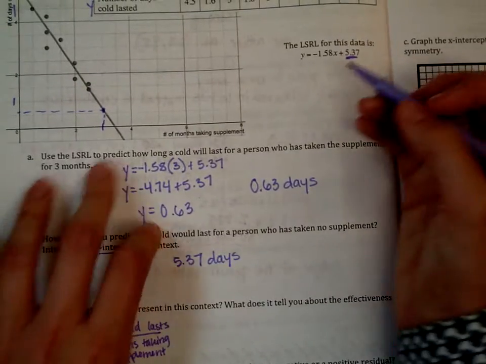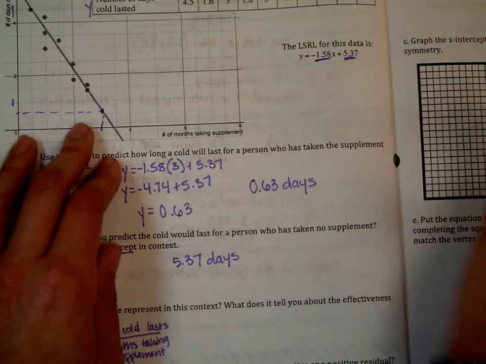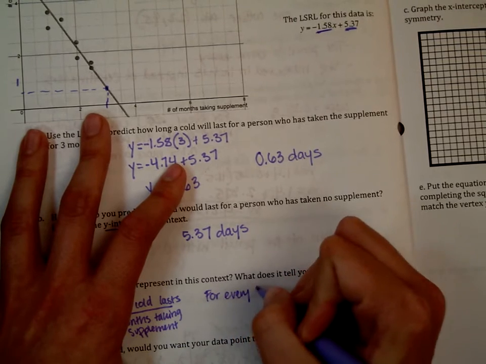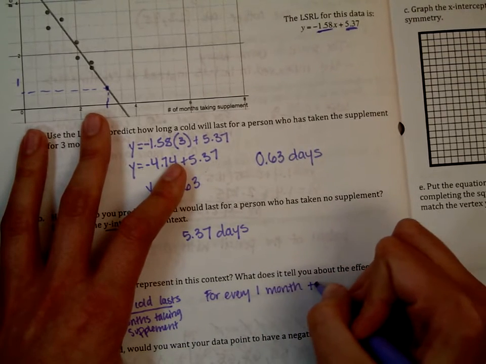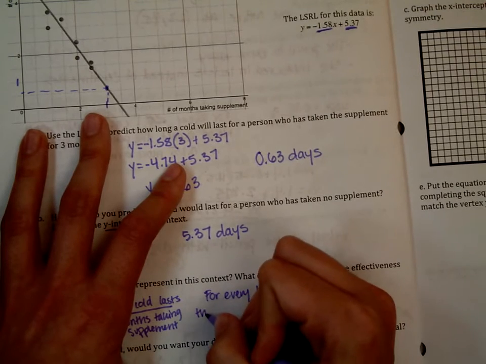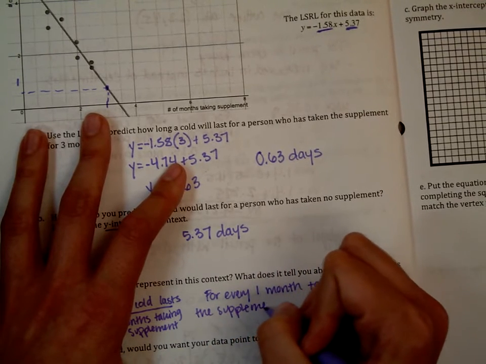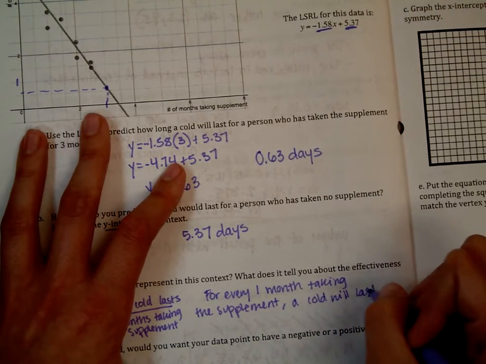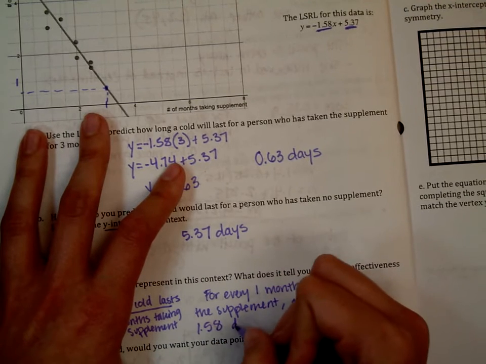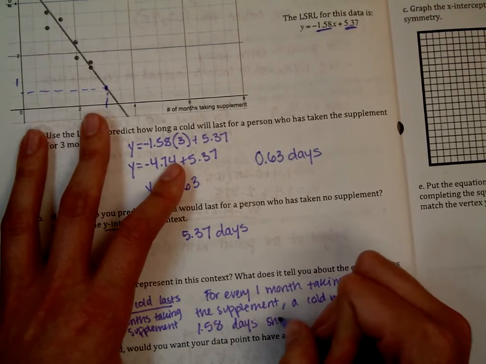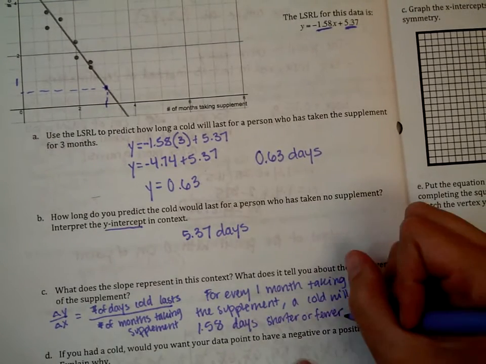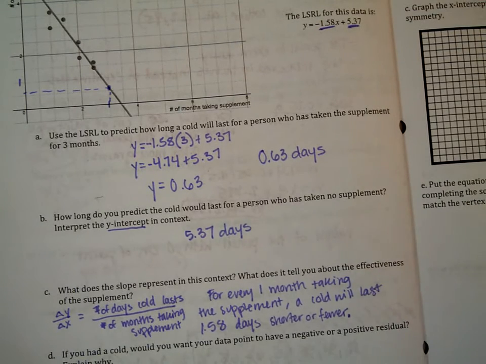So that means that for this slope right here, negative 1.58, it means that for every 1 month taking the supplement, a cold will last 1.58 days shorter or fewer. So for every month you take the supplement, your colds are going to last less and less long.